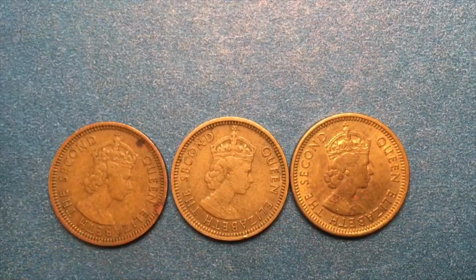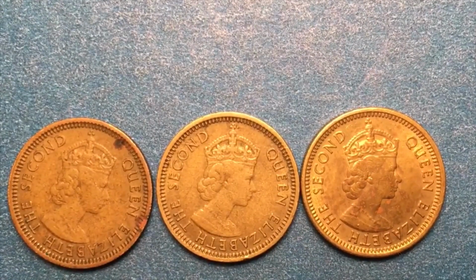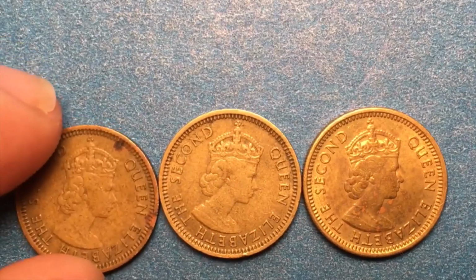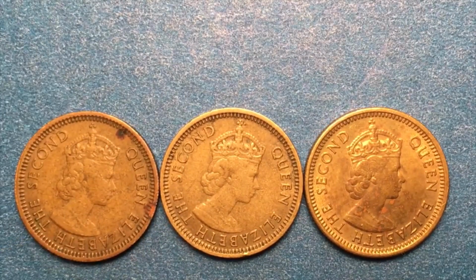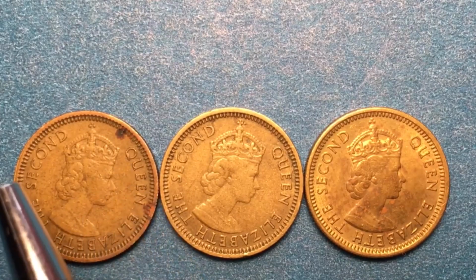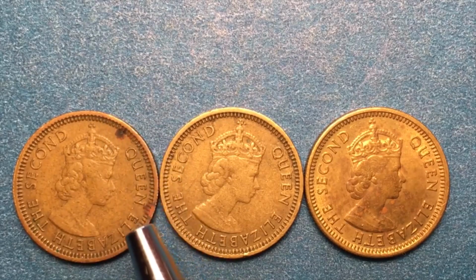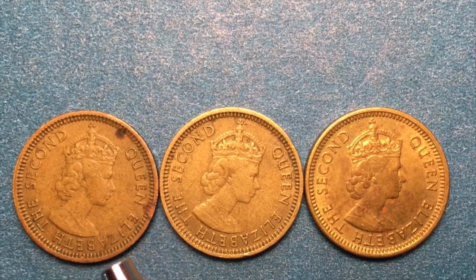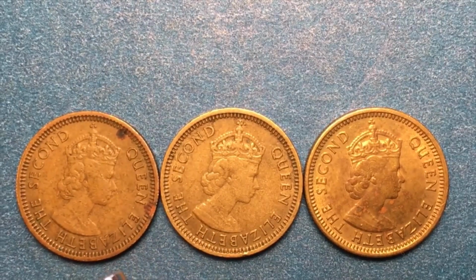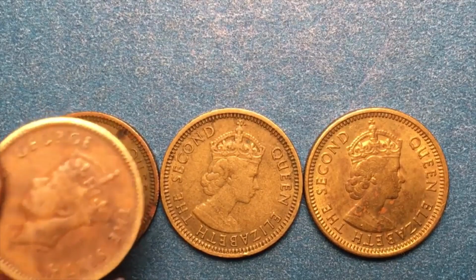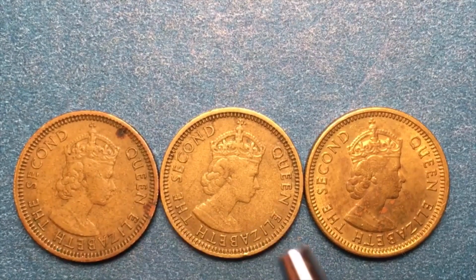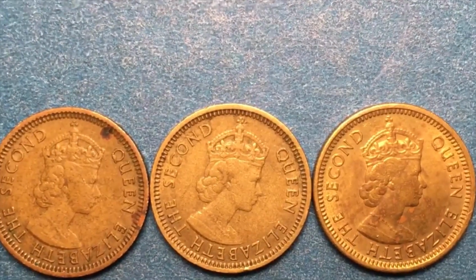And that is that rather than having King George VI on them, they have Queen Elizabeth II. She's facing to the right instead of the left, and the writing goes in a different direction. It says Queen Elizabeth II, beaded in her rim again. But it's not quite the same beading. It's more of a lined rim. And the lines are much more pronounced on here.